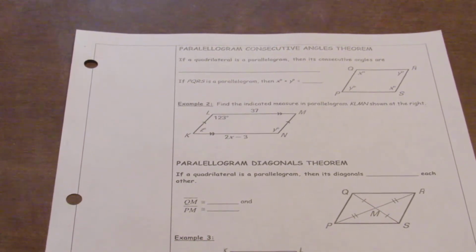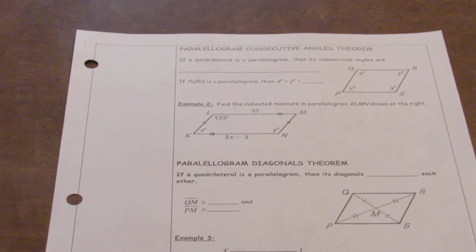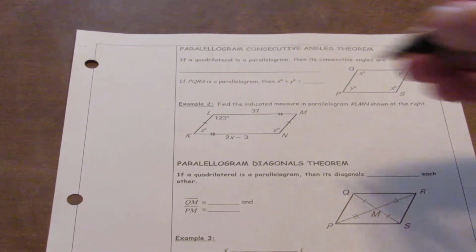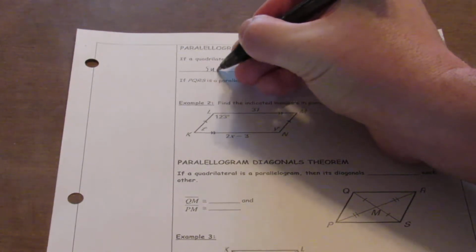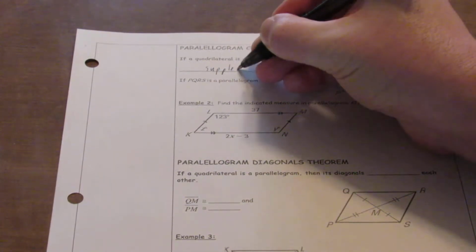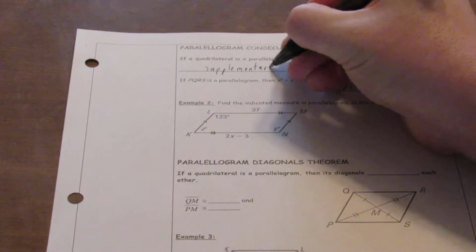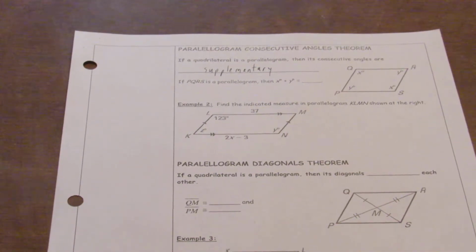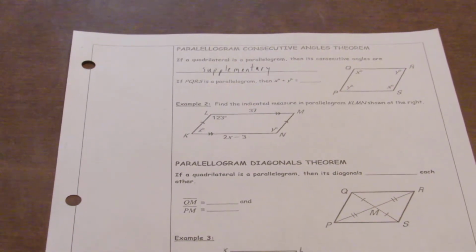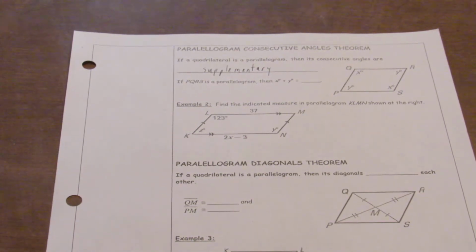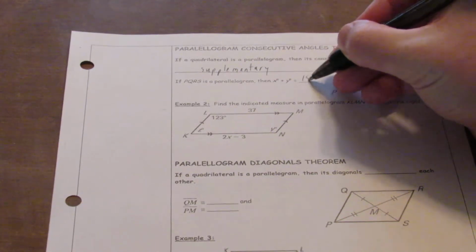If a quadrilateral is a parallelogram, then its consecutive angles are supplementary. Remember, supplementary means they add up to 180. So what they say here is if PQRS is a parallelogram, then x plus y equals 180.